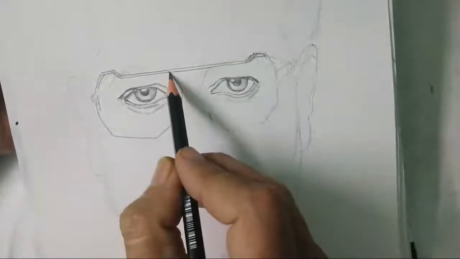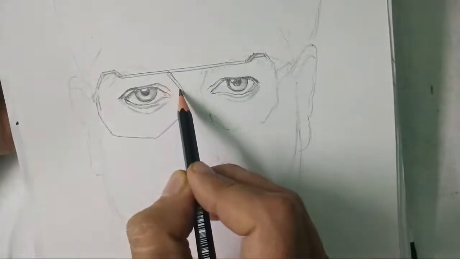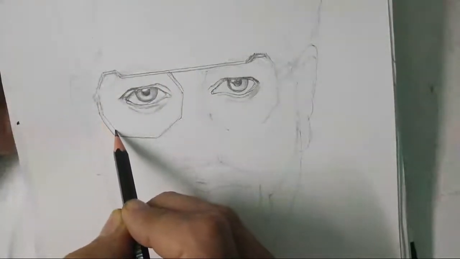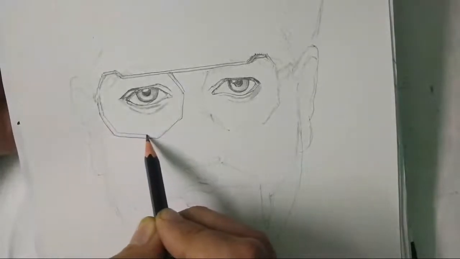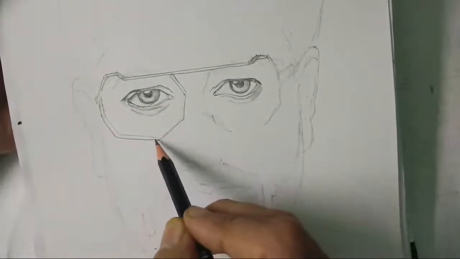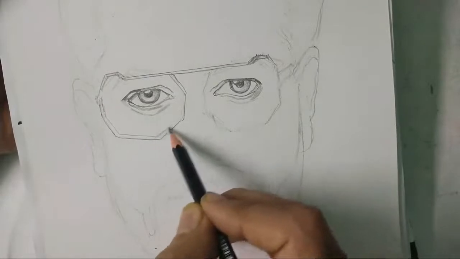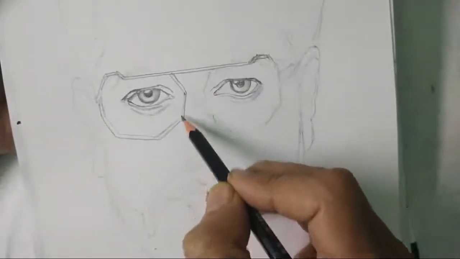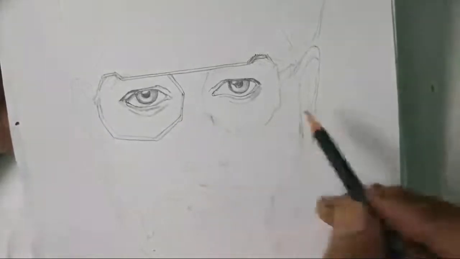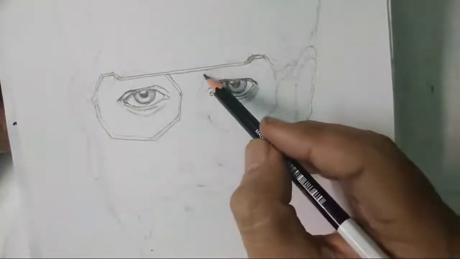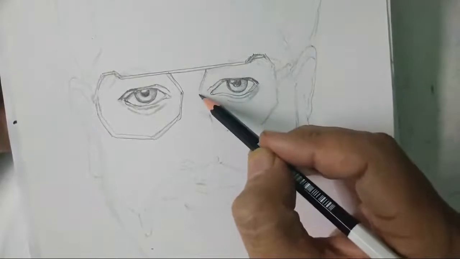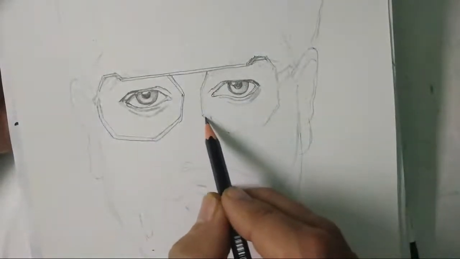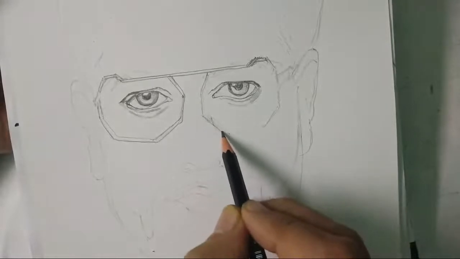Now when you are making any portrait, keep the pencil pressure minimum. I am using a normal HB pencil. If you feel that you are not able to handle the HB pencil, it tends to become dark, then you can always go for the shading pencils, the hard pencils, which will not leave a mark. That is entirely a choice of a person.